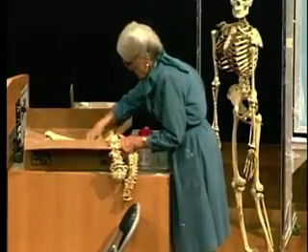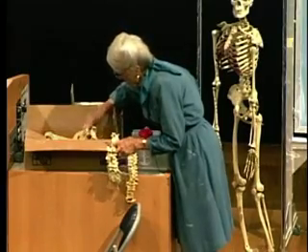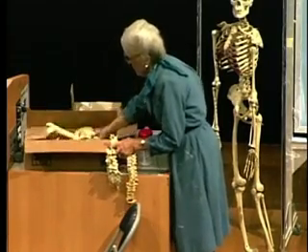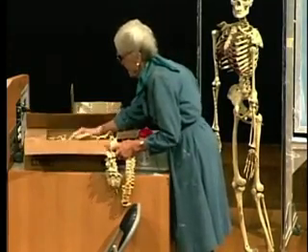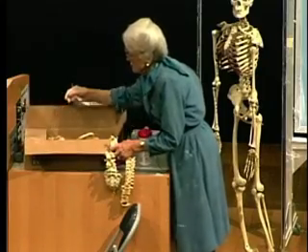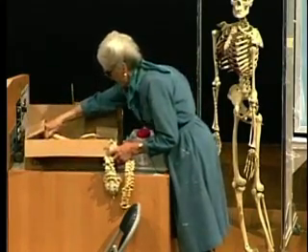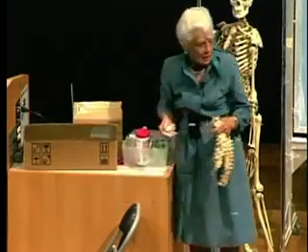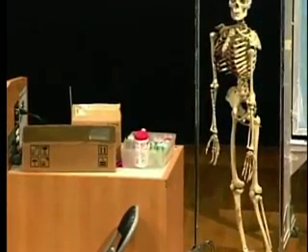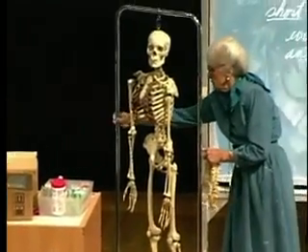No sacrum. Rattling my bones, right? Sorry, but I was hoping we'd have all the bones available. We can use the sacrum here on this.